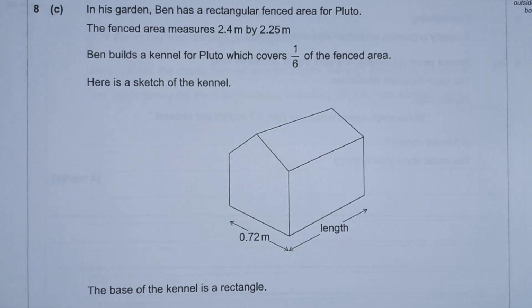8C. In his garden, Ben has a rectangular fenced area for Pluto. The fenced area measures 2.4 metres by 2.25 metres. Ben builds a kennel for Pluto which covers 1/6 of the fenced area. Here is a sketch of the kennel. So we've got 0.27 metres this way, and then we've got the length. The base of the kennel is a rectangle. Work out the length of the kennel.